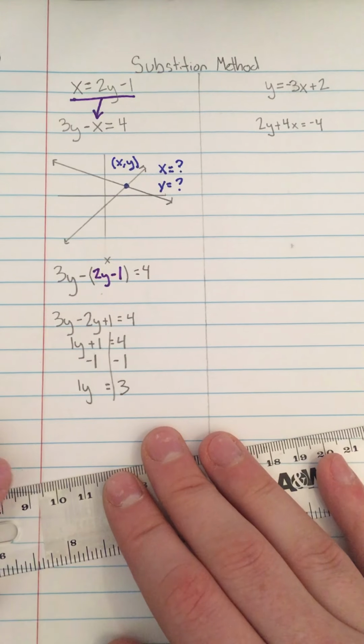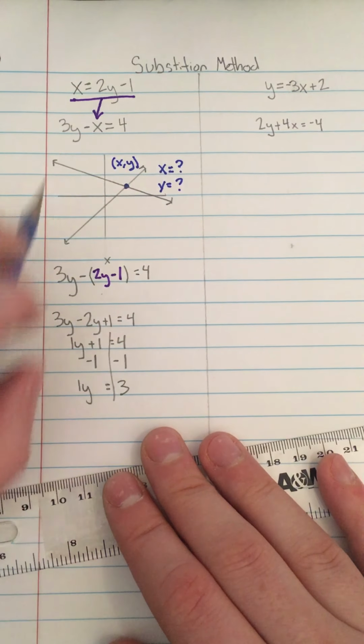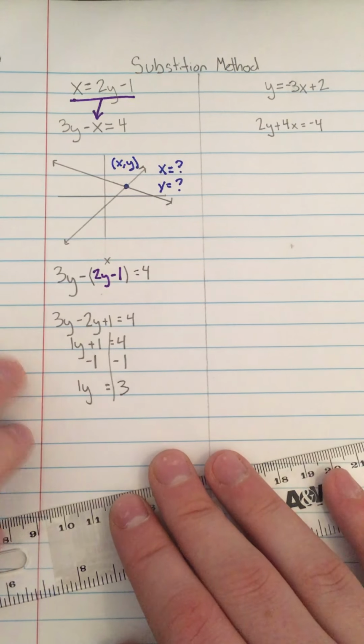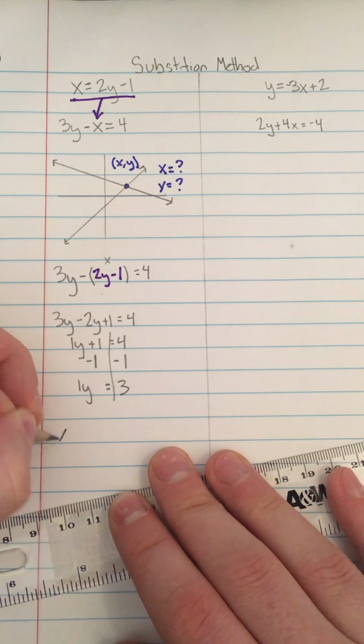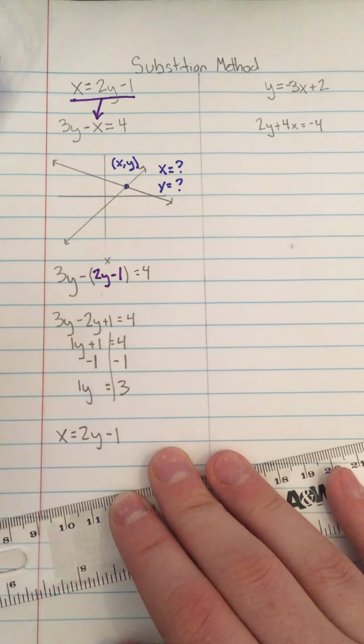So now I have the value of y, but I don't have the value for x. And to do that, I can use this number in either of these equations. I'm going to use this first equation here because it looks a little bit easier to use, but you could use either one. And so the first equation is x equals 2y minus 1.